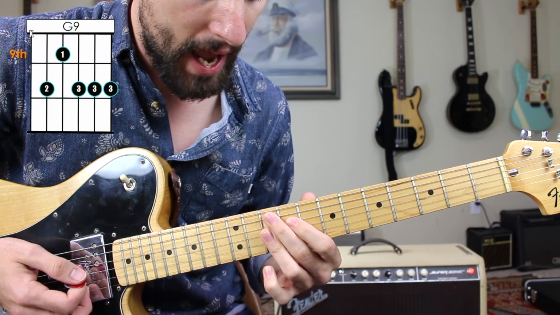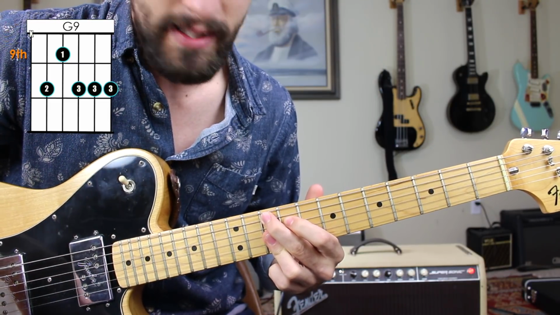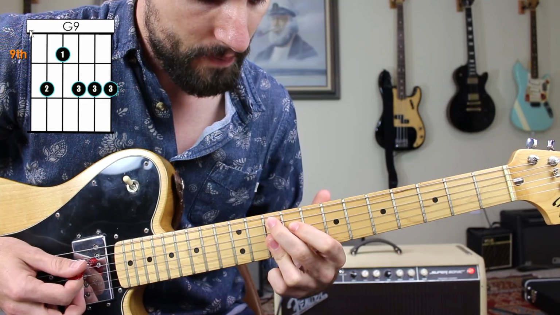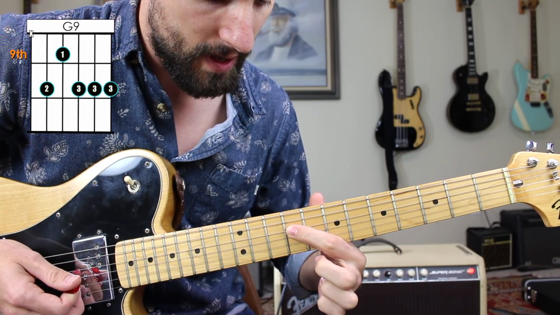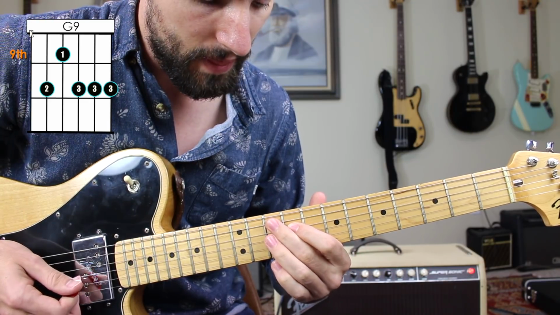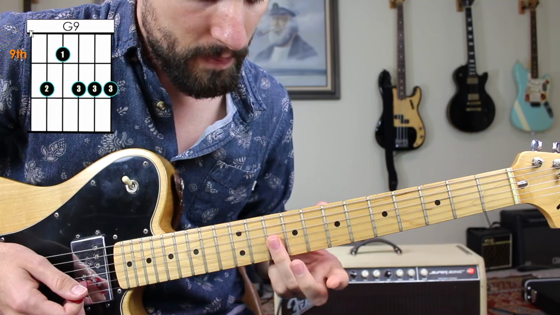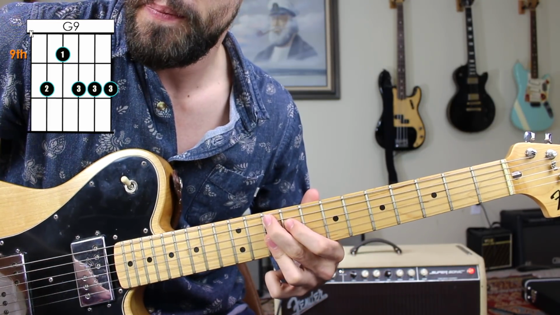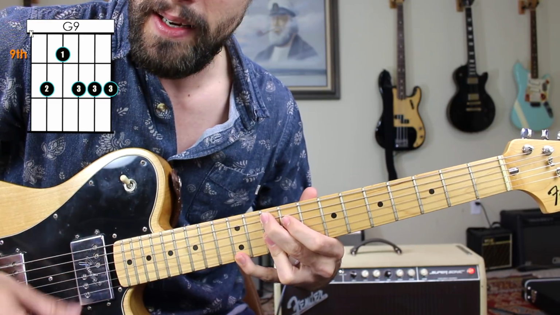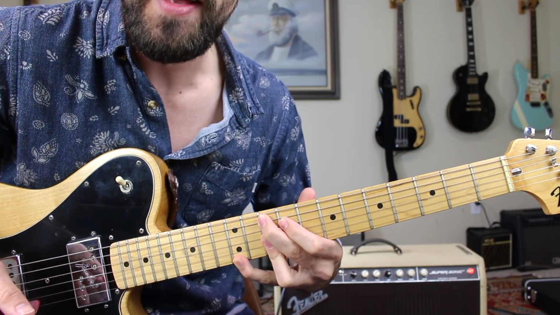Next, one of my favorite jazz and blues chords, G9. Middle finger 10th fret of the A string. The index finger is playing the major third on the D string 9th fret. Then we're going to have the G string, B string, and high E string barred with the ring finger, 10th fret. Sometimes I'll take my pinky and find the 12th fret of the high E string just for a little extra flavor.